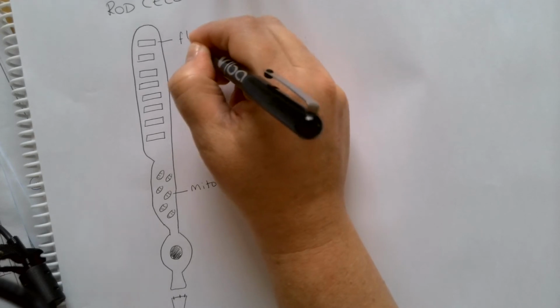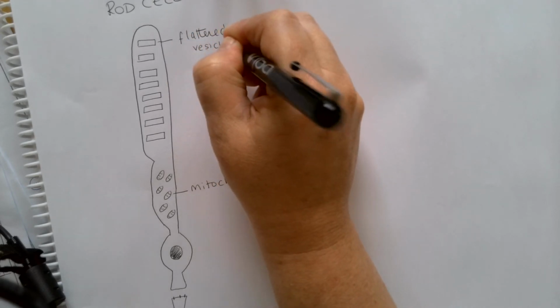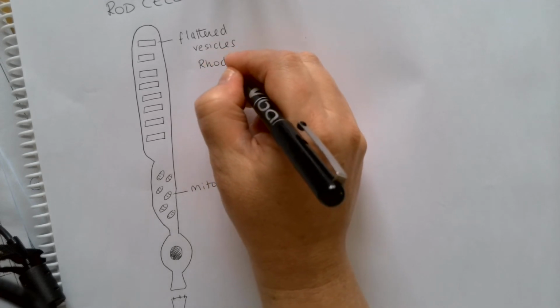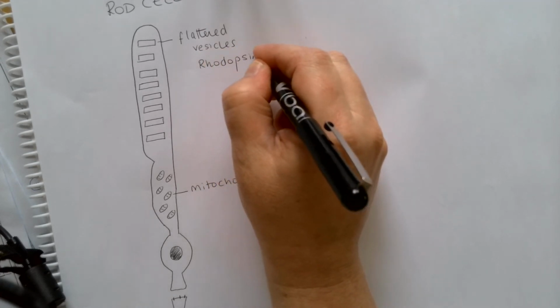and inside of these, or actually embedded into the membrane, we've got a substance called rhodopsin, and this is the light sensitive pigment that's going to be found within the rod cells. So if you remember that we were talking about rod cells, and we realised that these were the cells that really were involved in light detection, whereas it was the cone cells that were more involved in colour vision.